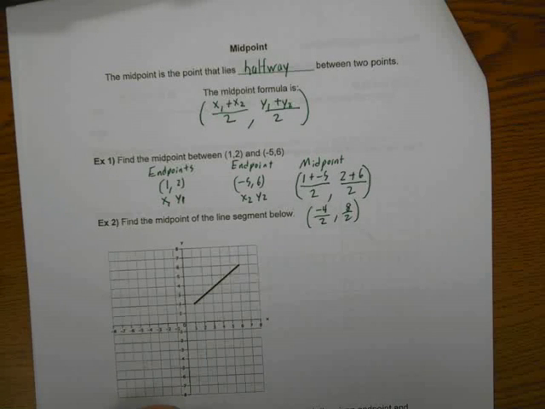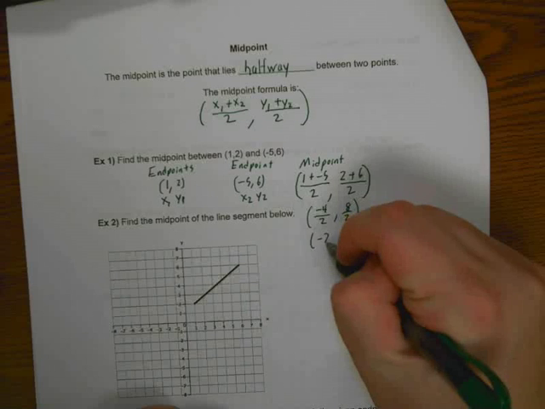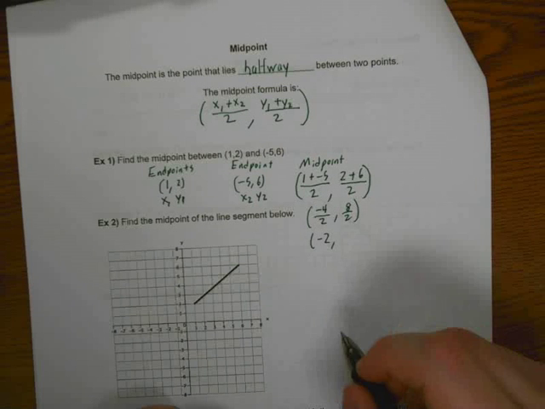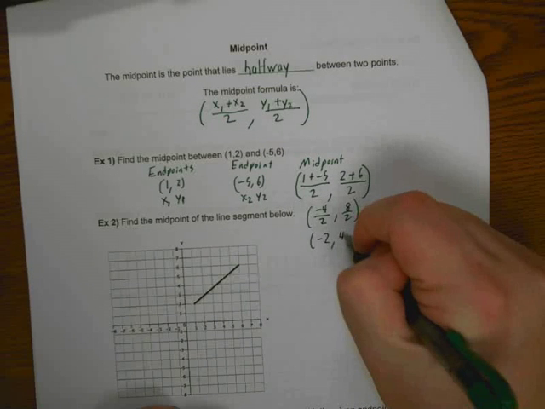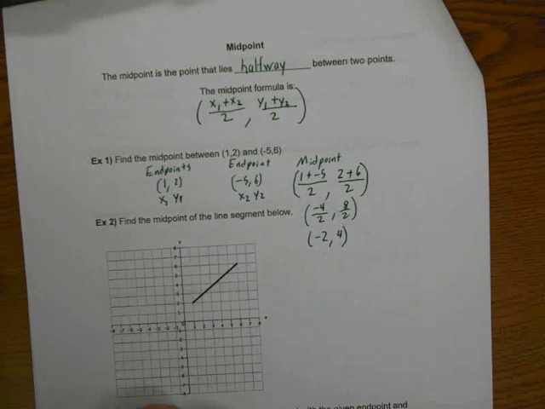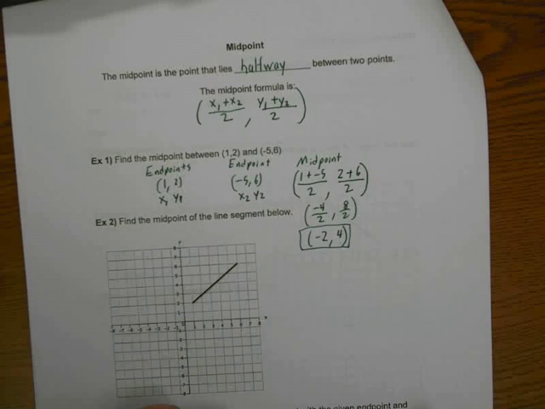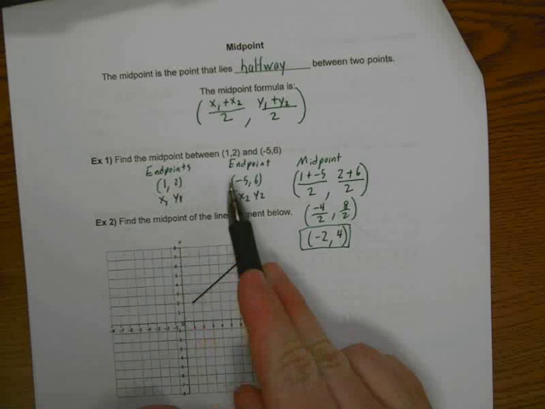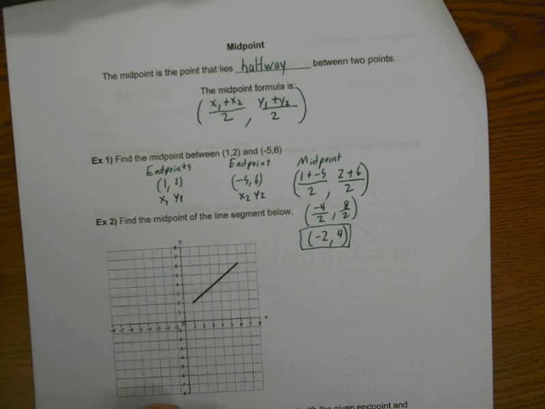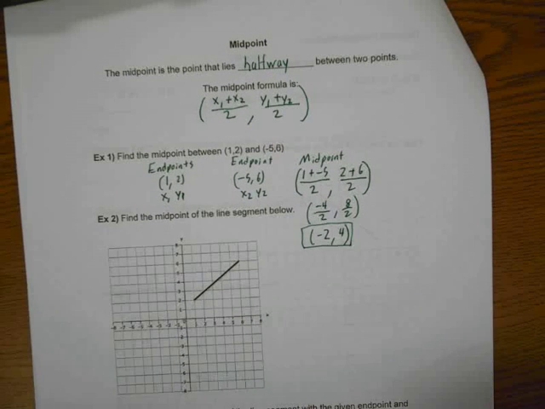So we're almost there. The last thing we're going to have to do is simplify this. So negative 4 divided by 2 is going to give us a negative 2. And 8 divided by 2 is going to give us a positive 4. And we have just found our midpoint. That negative 2, 4 is going to be the point that is exactly in between these two endpoints. It's going to cut it into two congruent sections.